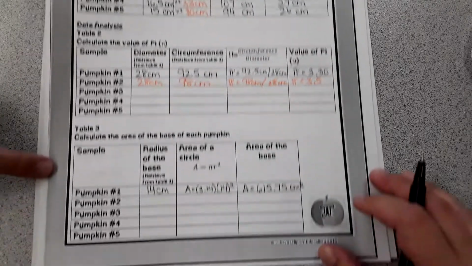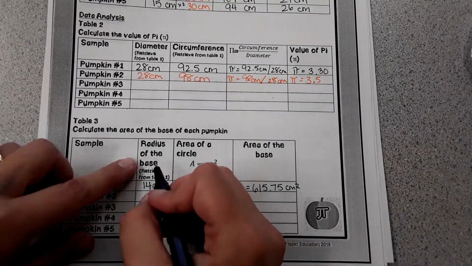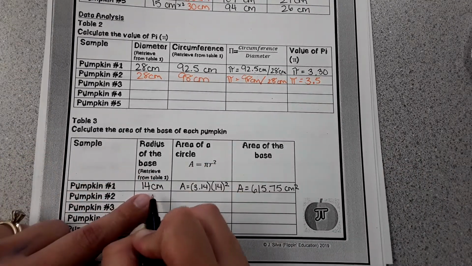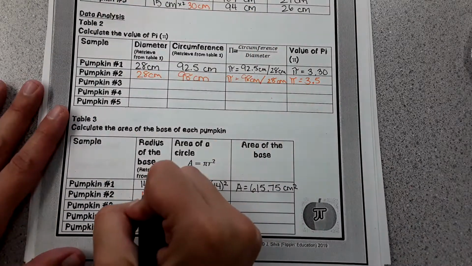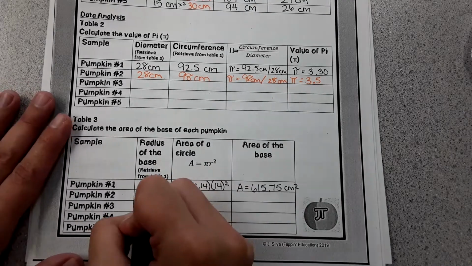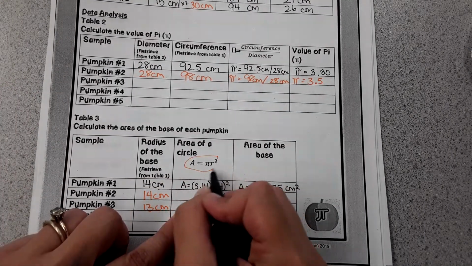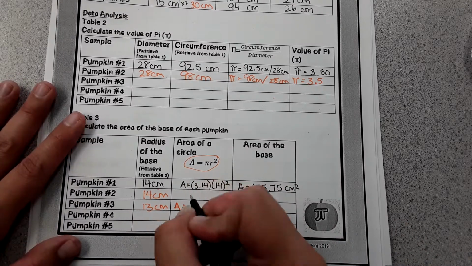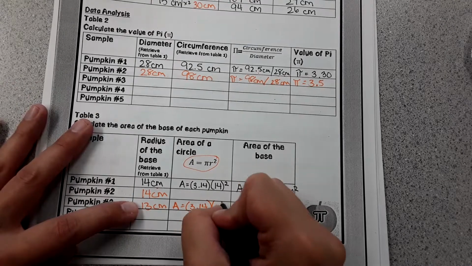For table 3, we're going to find the area of a circle. So we're taking radius for this equation. We pulled this number from up there, and then pumpkin number 2 is 14 centimeters. Pumpkin number 3 is 13 centimeters. You'll take this and plug it into the equation for area of a circle. So area of a circle is 3.14 times the radius squared.